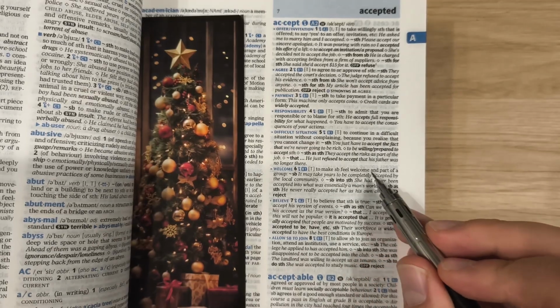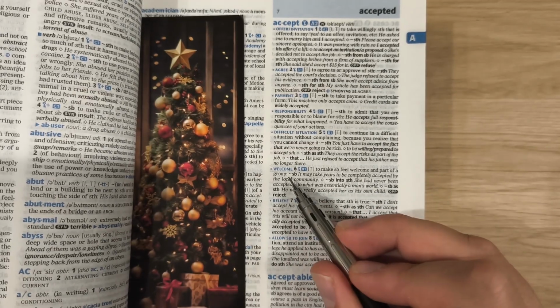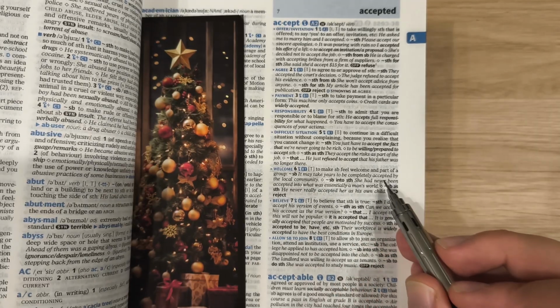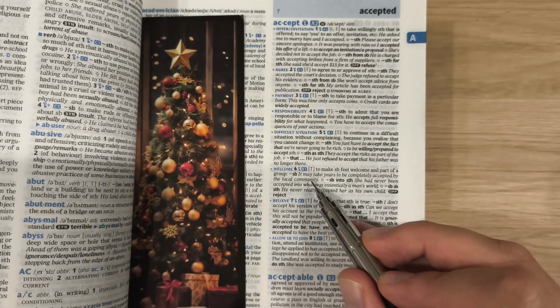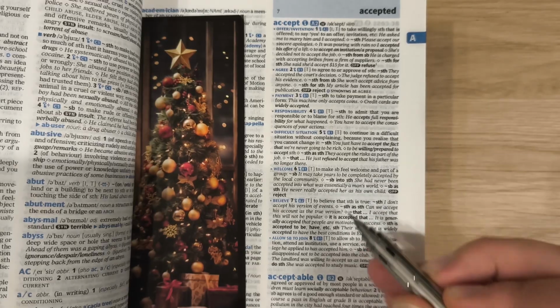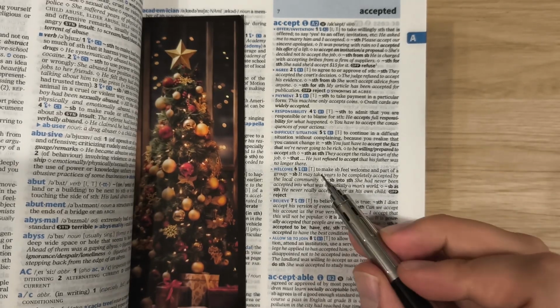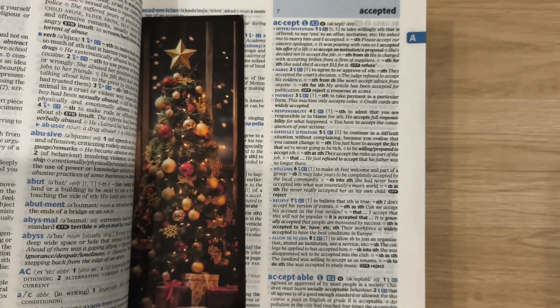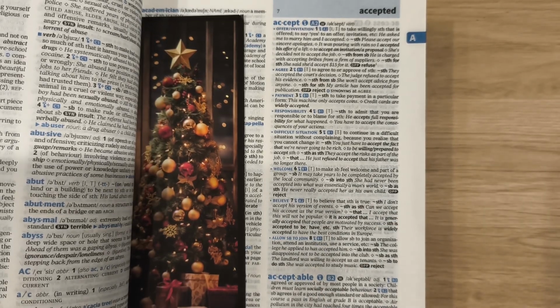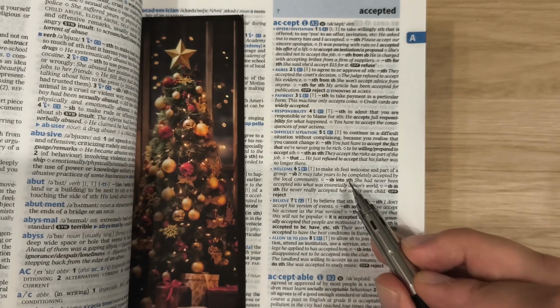Meaning number 6, welcome. To make somebody feel welcome and part of a group. Accept somebody. It may take years to be completely accepted by the local community. The local community will accept you. Maybe in many years. The local community will make you feel welcome, and it will make you feel part of that group. Accept somebody into something.